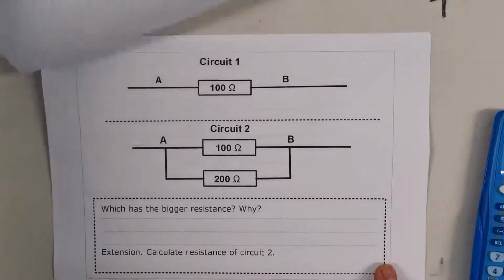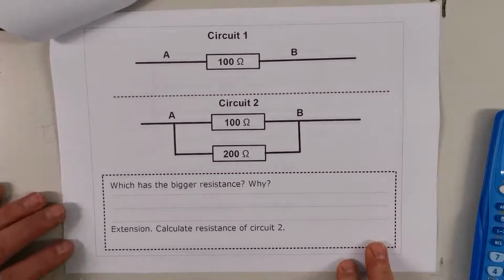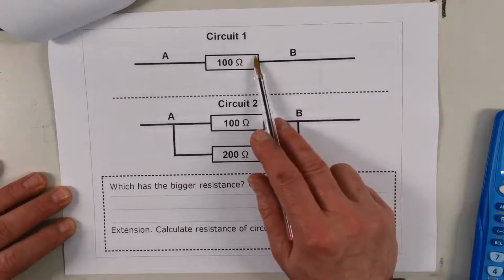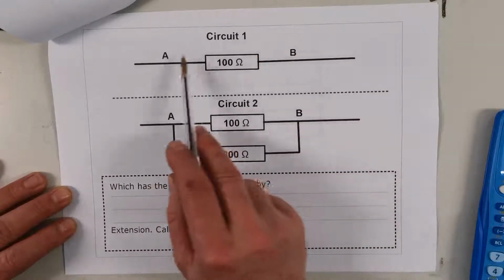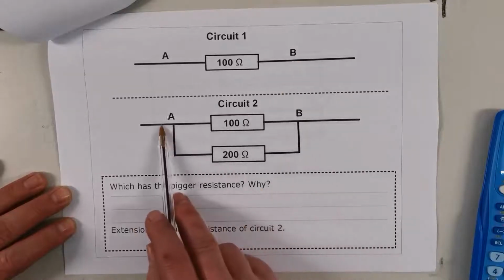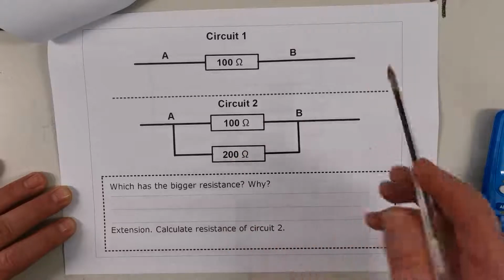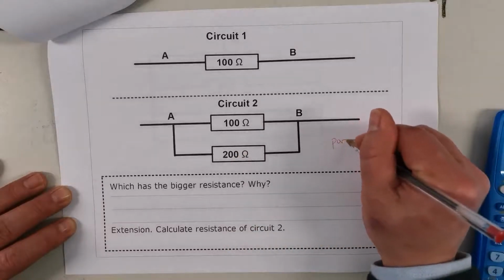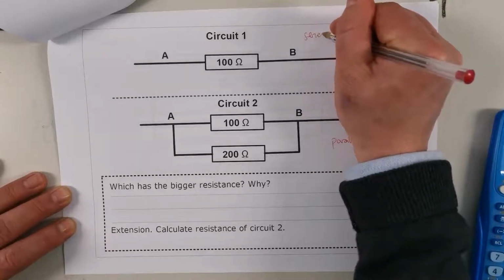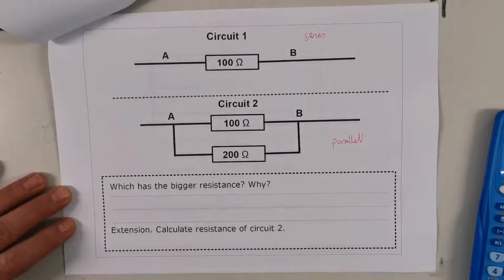Okay, we've done that. Okay, final point of the main lesson here. I've got 2 circuits. I've got a circuit with just one resistor of 100 ohms. And I've got another circuit and it's got a 100 ohm resistor with a 200 ohm in parallel. This is series, just a simple circuit, this one. This is a parallel. Which is the bigger resistance?